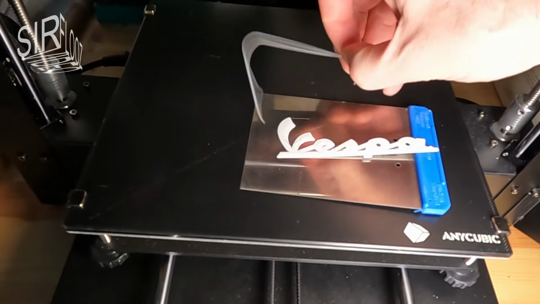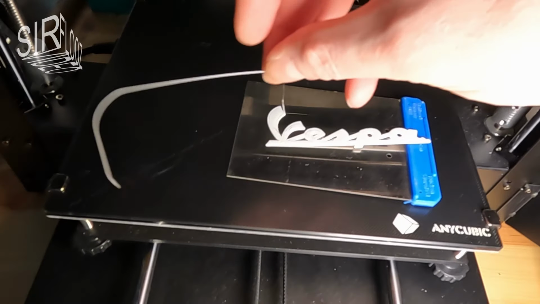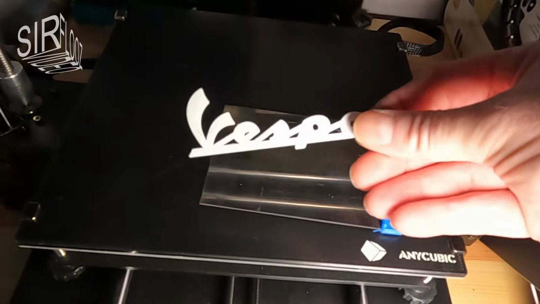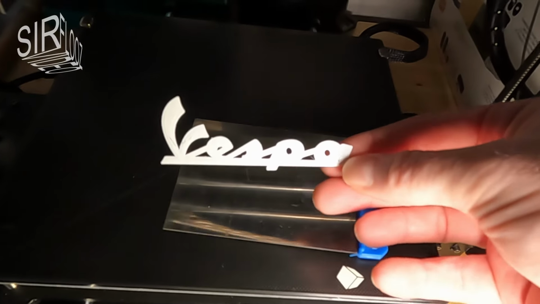That's the rest of the skirt. We don't need that anymore. And that's the logo or decal.